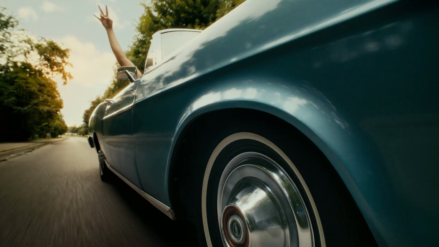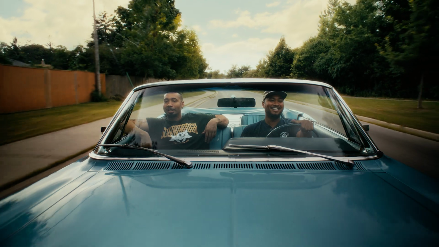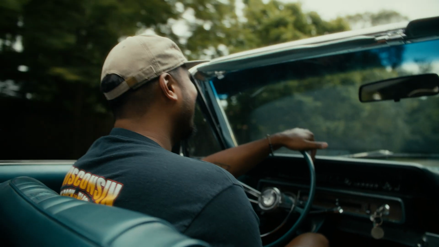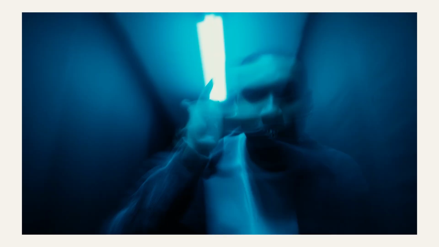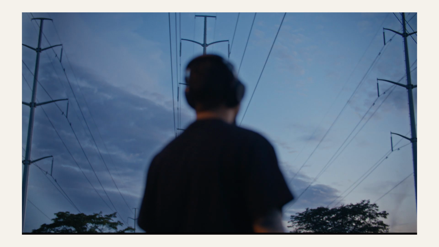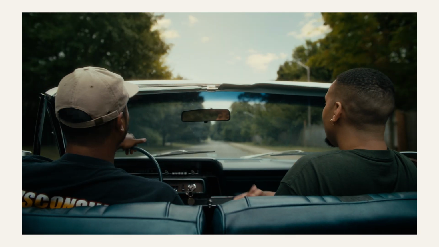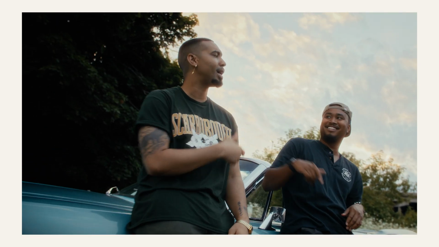In this video, we're going to be breaking down how we got these car shots for a commercial project. These shots were for a commercial piece where the music artist is driving around his neighborhood with a friend. We like to add a lot of unique angles to our pieces to make our work stand out. So besides the coverage from inside the car, I wanted some exterior shots of the car as well.